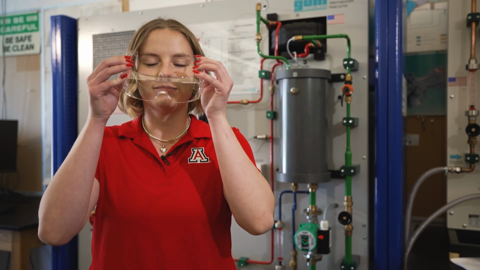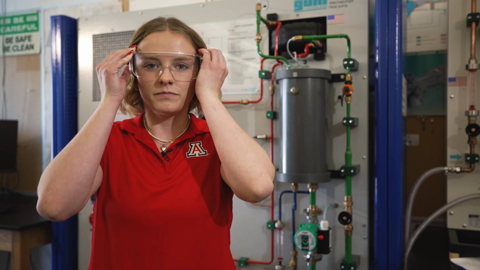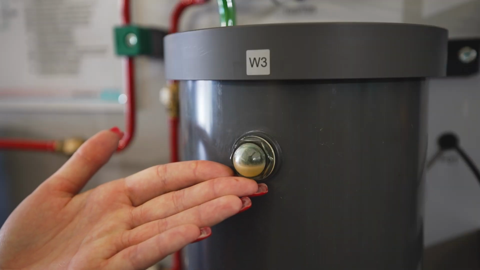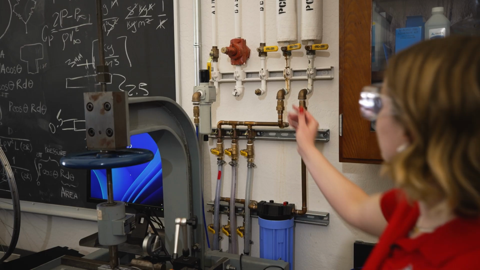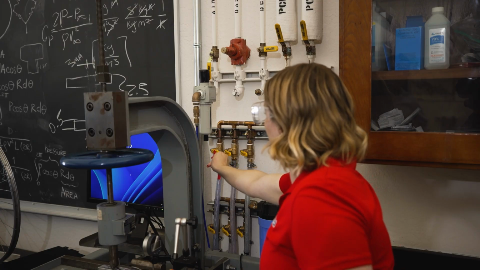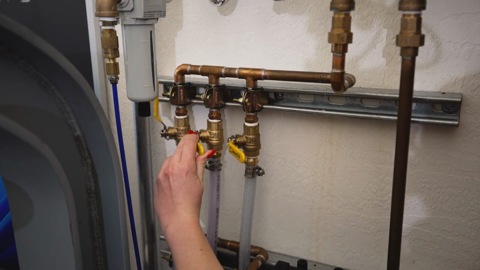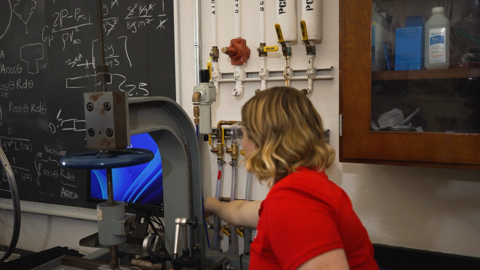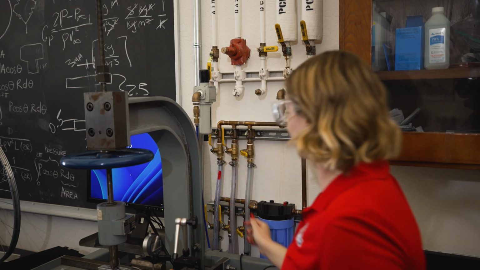Before operating the machine, make sure to wear safety goggles and adhere to the laboratory safety rules. Take note that all preliminary measures have been completed. Check the storage tank is filled with water to a visible level. Open all external coolant lines as directed. At this point, we are ready to turn on the device.